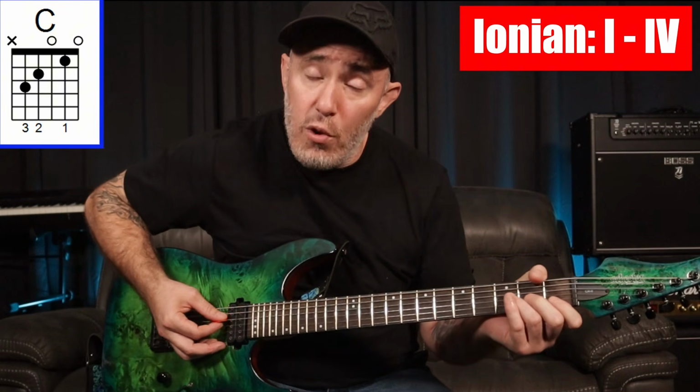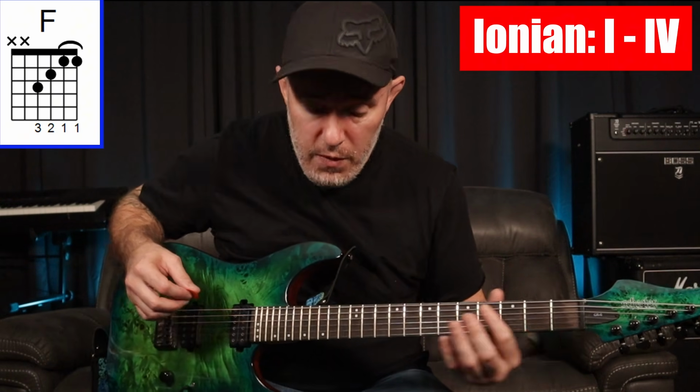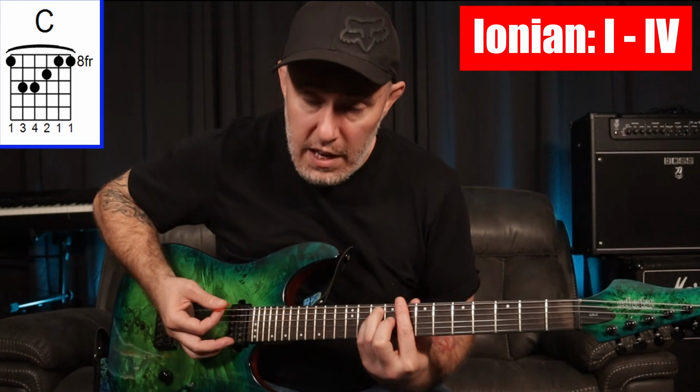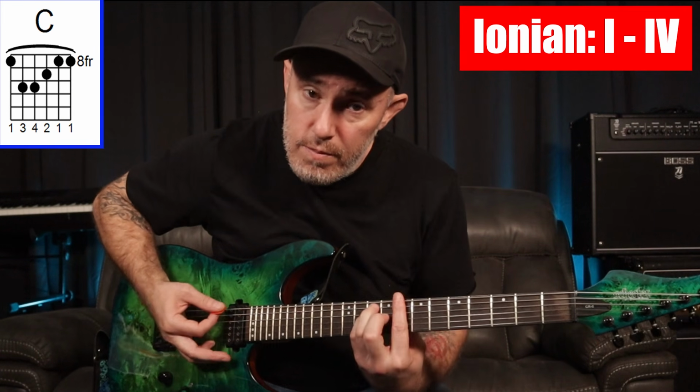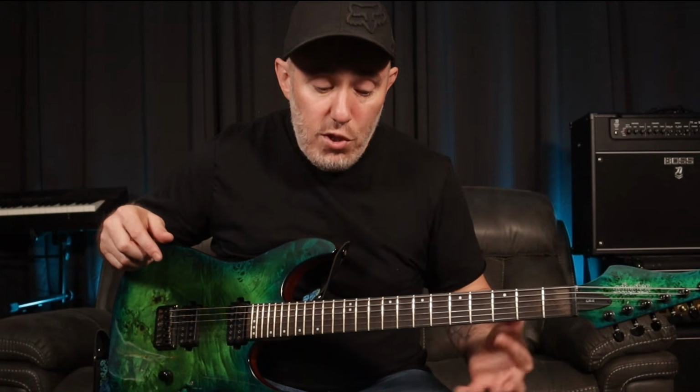So if this is our 1 chord, our major 4 would be a C and an F in combination with one another. Say, hey, that's Ionian right there. And then I want to solo over that C Ionian chord progression.